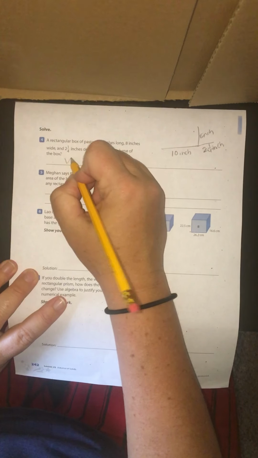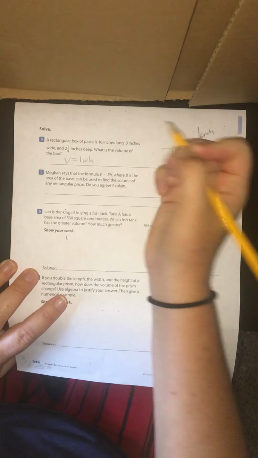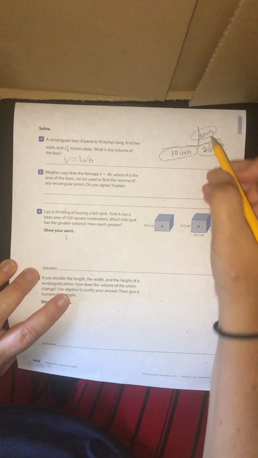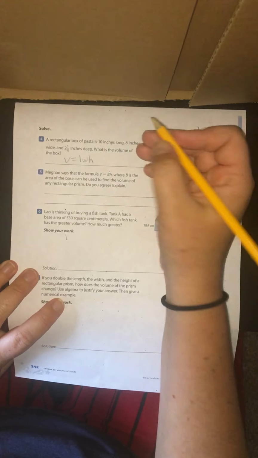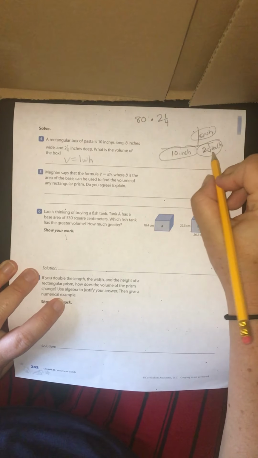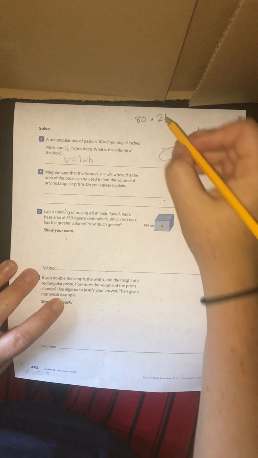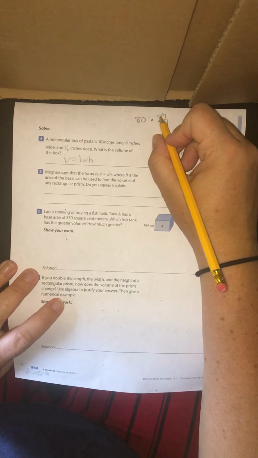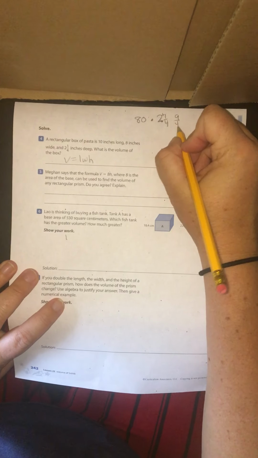Well, we just use our volume that we've always been using. So volume equals length times width times height. Okay, so that just means multiply, multiply, multiply. So I'm going to do the easy one first. 10 times 8 is 80. And then I know I'm going to have to multiply it by 2 1/4, which is this guy. So what I'm going to do is make it improper again. 4 times 2 plus 1, 8, 9, 9/4.